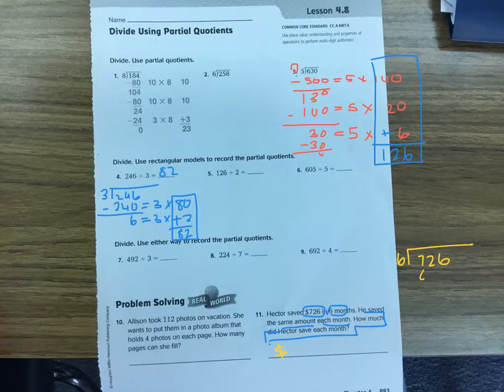So 600 equals 6 times what? 100. Good job. Okay, let's take that big chunk out by subtracting. Good. So 6 minus 0 is? 6. And 2 minus 0 is? 2. And 7 minus 6 is?